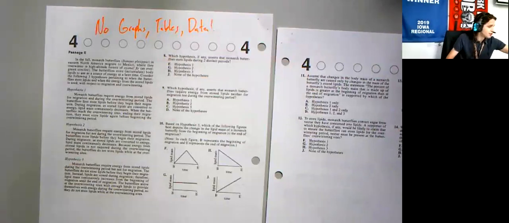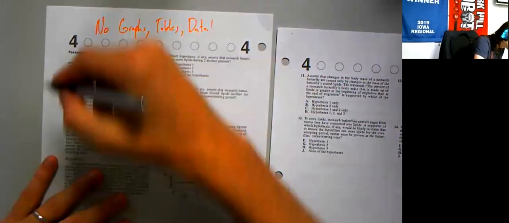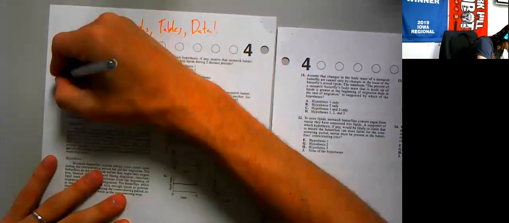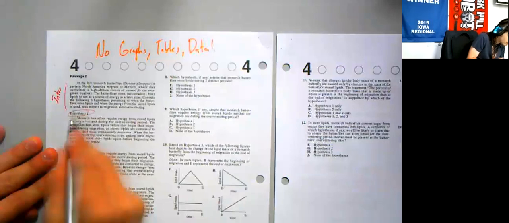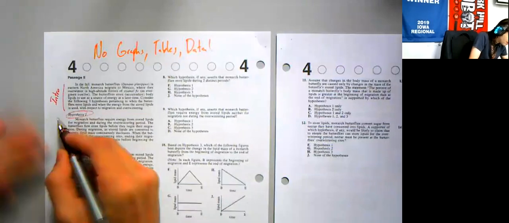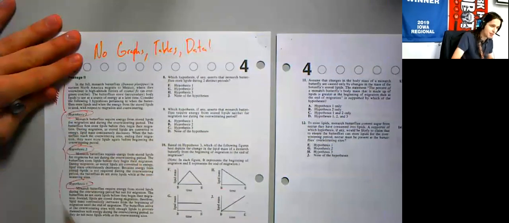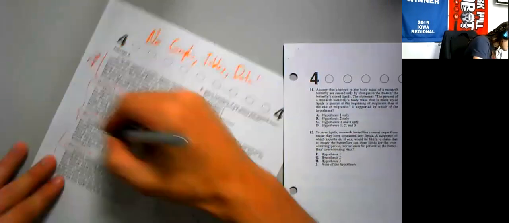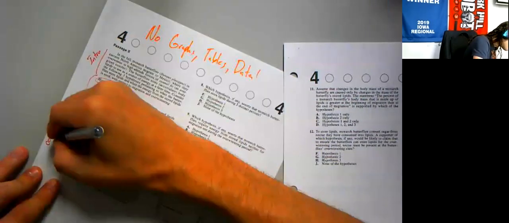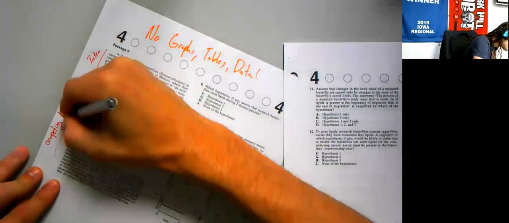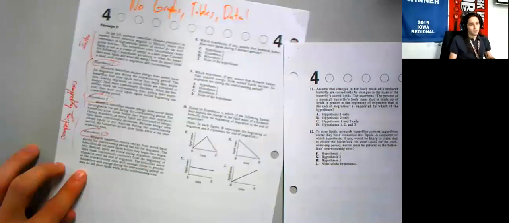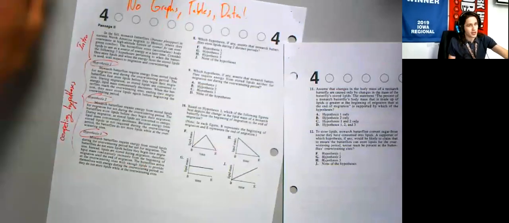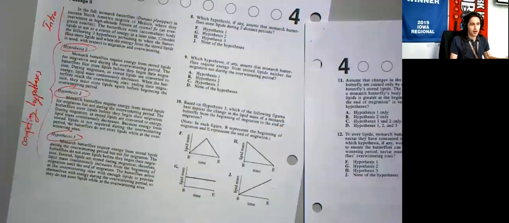What are some things I notice about the passage? I notice up here is my intro, and here are my 1, 2, 3. These are the competing hypotheses. So we've got our introduction, which everybody agrees on, and our competing hypotheses.